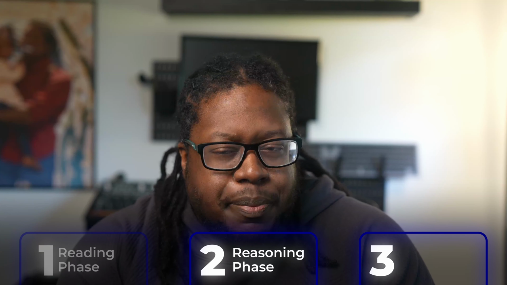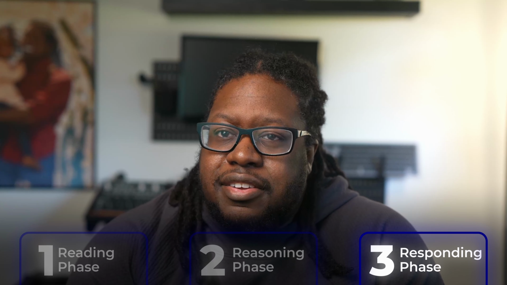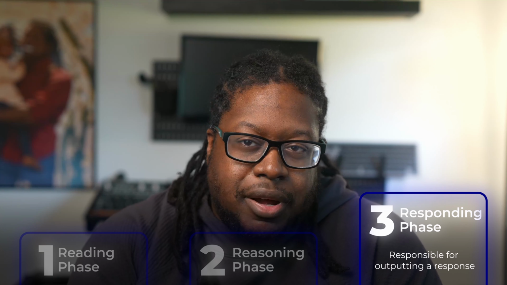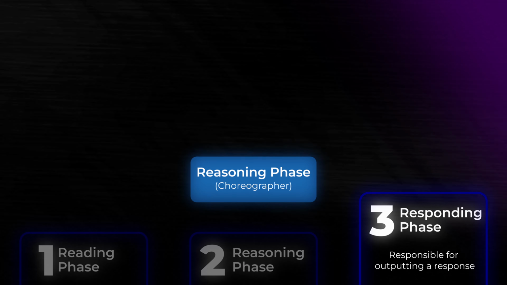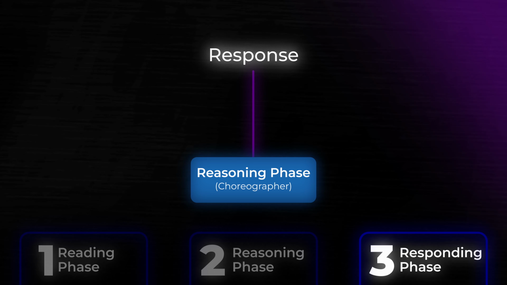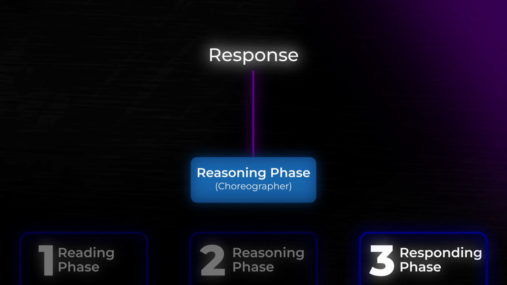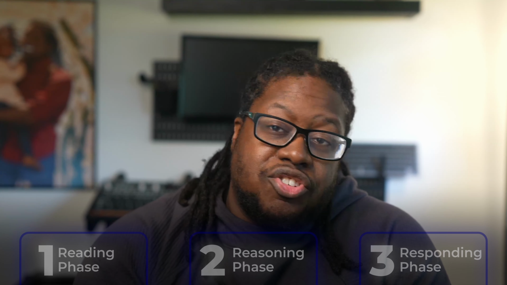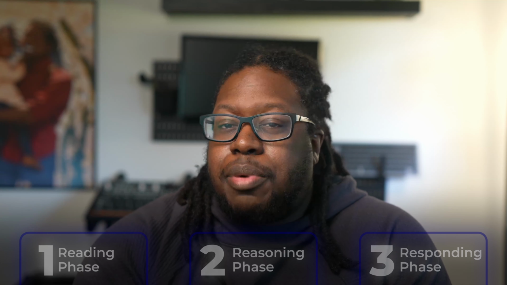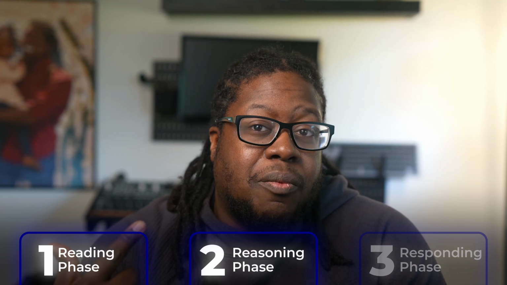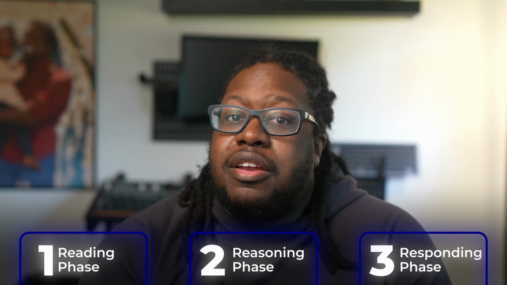Now the responding phase. This is the last phase and it's responsible for outputting a response. In this case, we get a simple message that the preferences have been updated, which is good enough to tell me that this worked. Now when it's time for the automation to trigger again, this three-phase process will begin again. It's going to read the text, it's going to reason about what to do with it, and then it's going to respond with an answer.